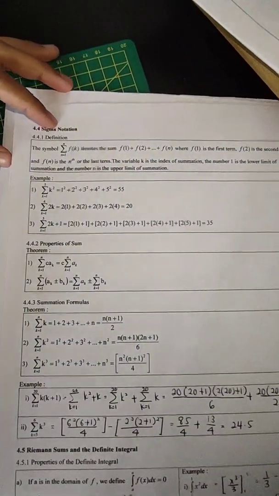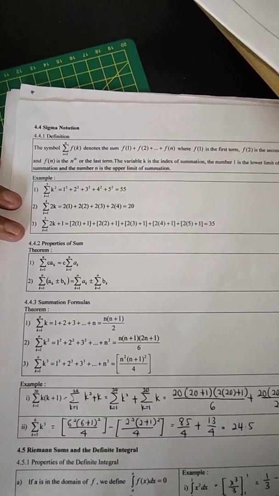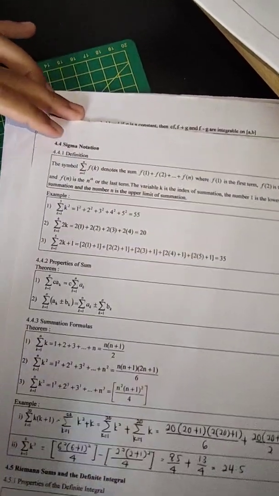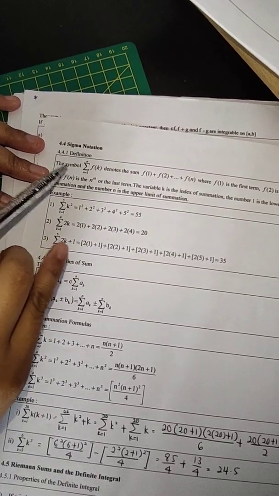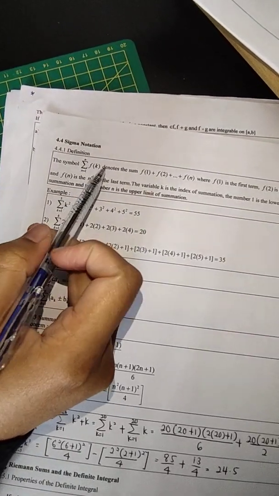So, hari ini kita masih lagi dalam chapter 4. So, kita nak sambung 4.4 sigma notation. So, 4.4.1 is definition. The symbol, okay, ini sigma notation lah.